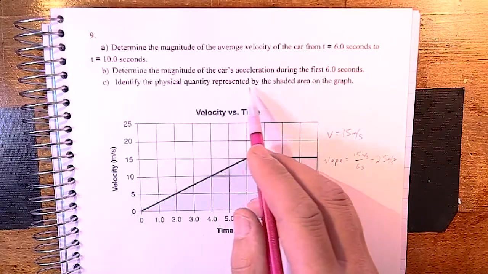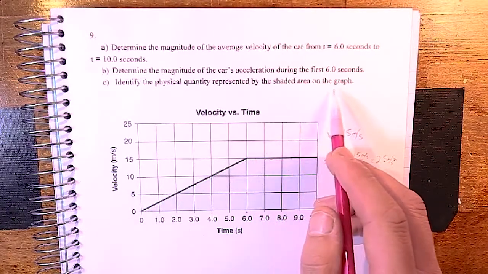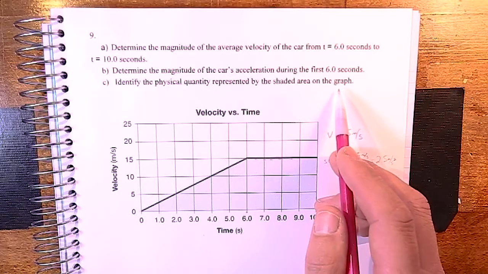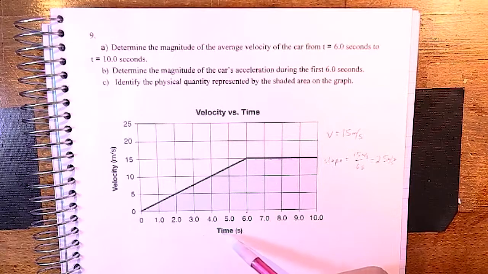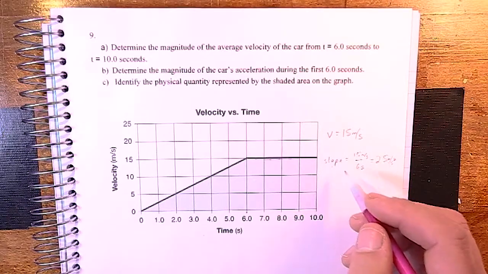Identify the physical quantity represented by the shaded area on the graph. So what are we talking about when we have a velocity time graph? The area under a velocity time graph is displacement.